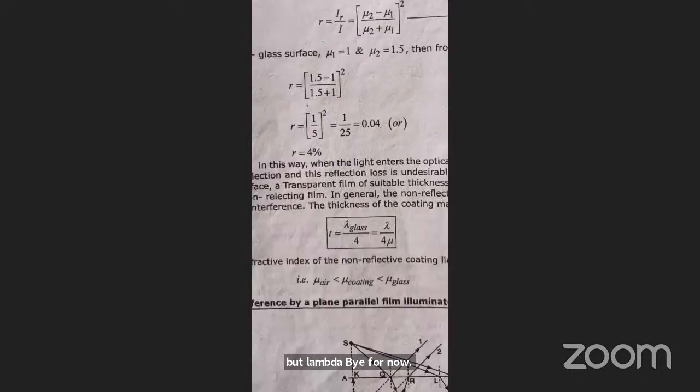Therefore, the refractive index of the non-reflecting coating lies between those of the glass and the air. So mu air is less than mu coating, which is less than mu glass. The refractive index value gradually decreases from one to another: glass is more than coating, and coating is more than air.